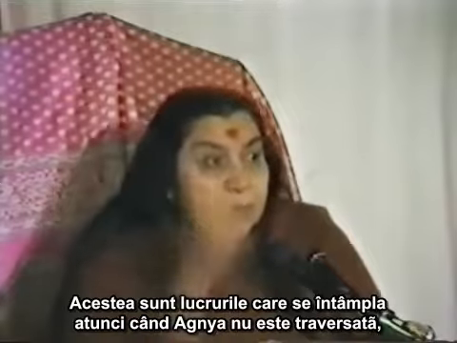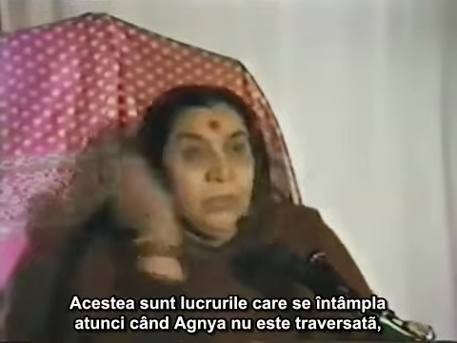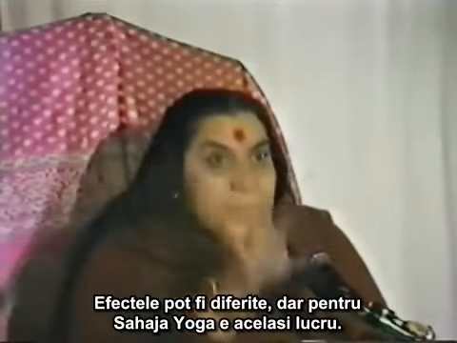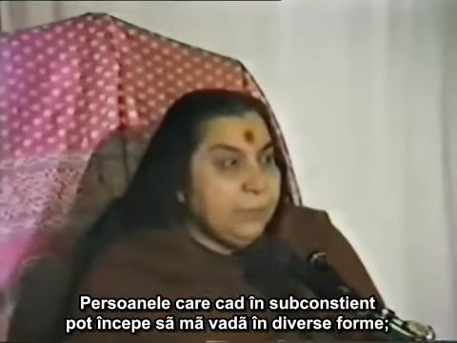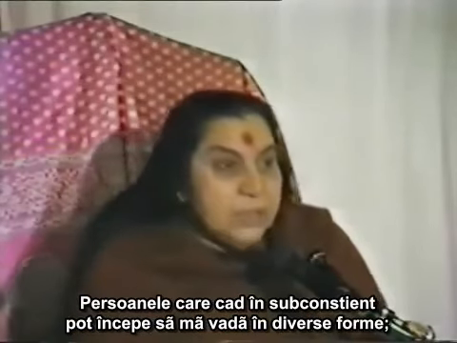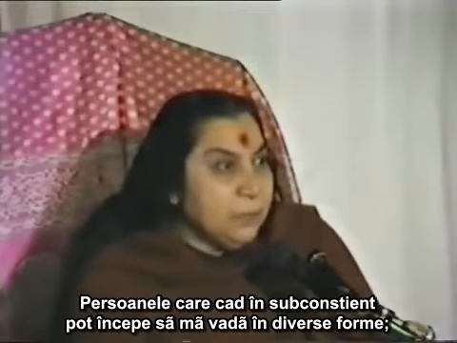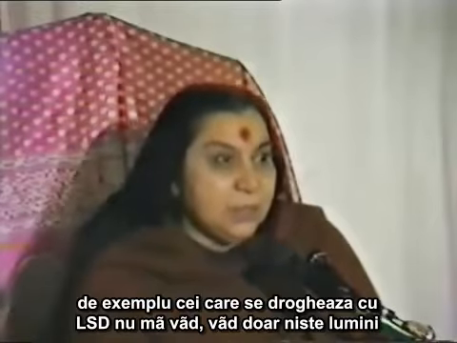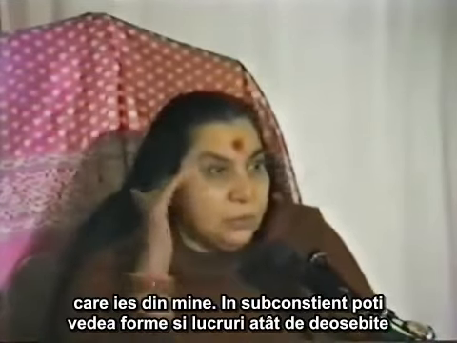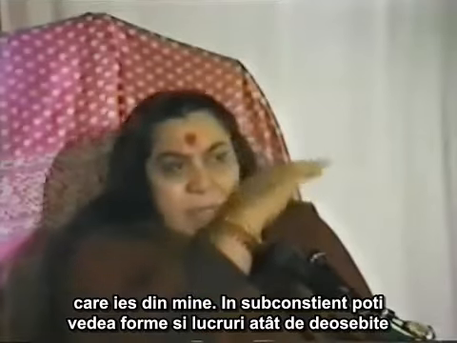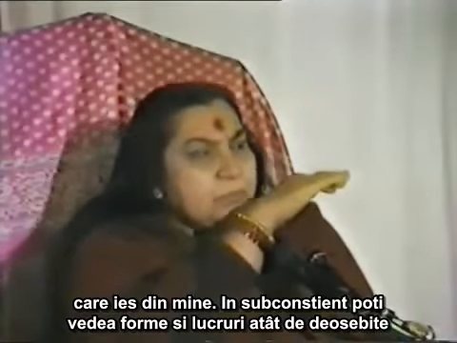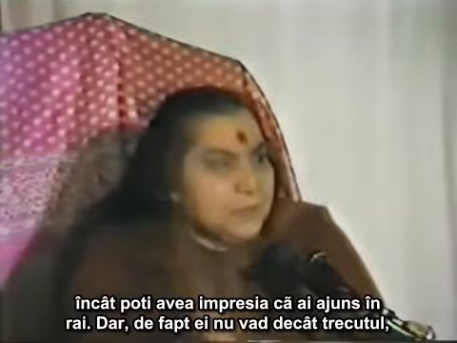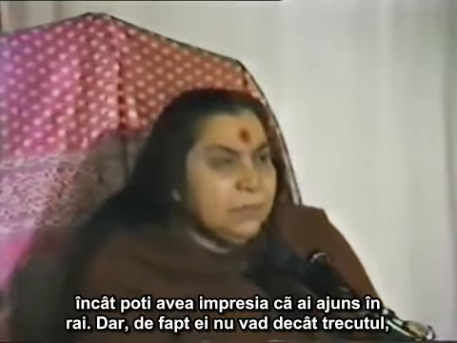So this is the movement, not crossing the Agnya, but moving, floating on the left or the right, whether you go to the subconscious or to the supraconscious. Effects may be different, but it's the same thing to Sahaja Yoga. The people who go to the subconscious area may start seeing me also in different forms. Like the people who take LSD, they can't see me, they just see lights coming out of me. And those who go to the subconscious area start seeing forms and things in such a manner that they think they have reached heavens. But they are seeing the past of evolution, past of everything.